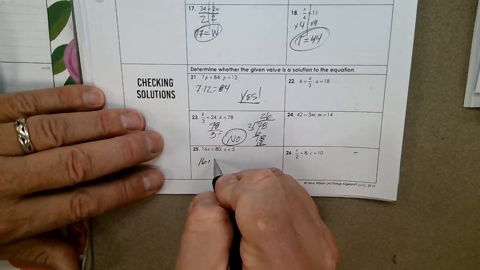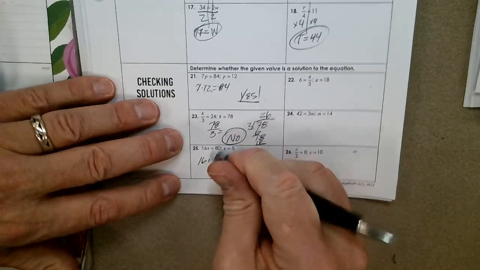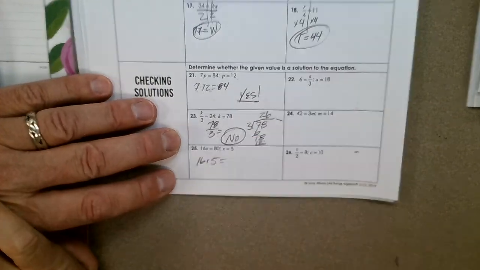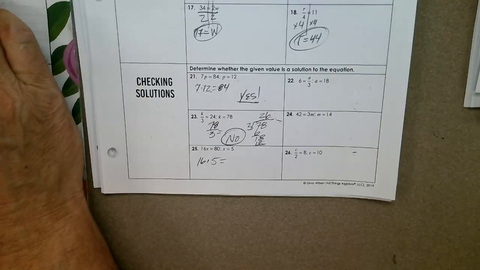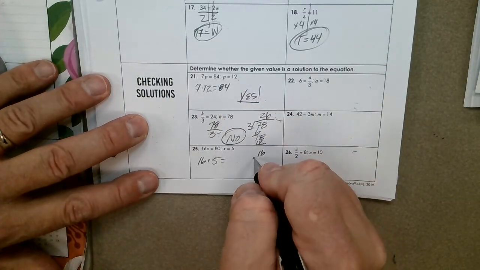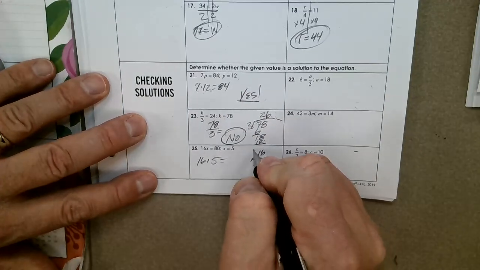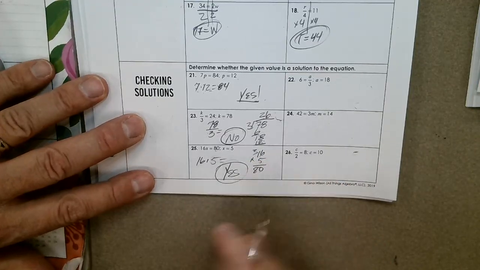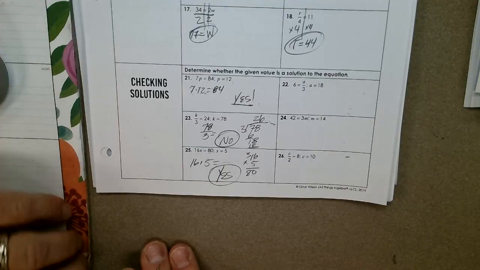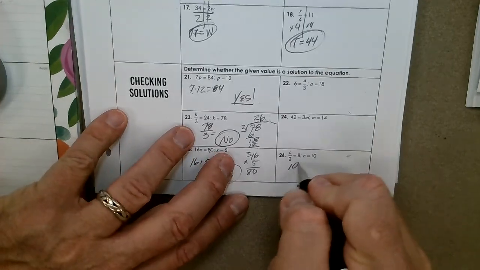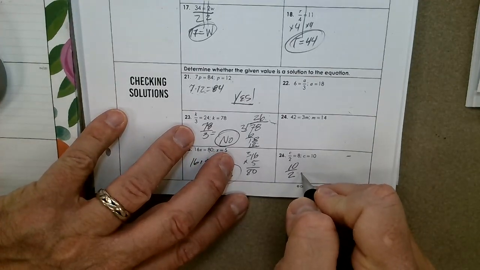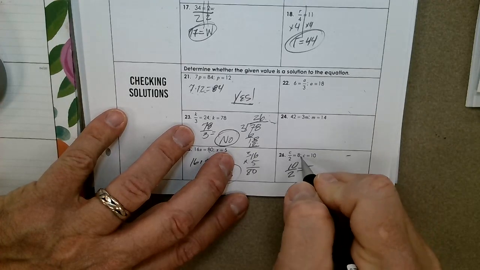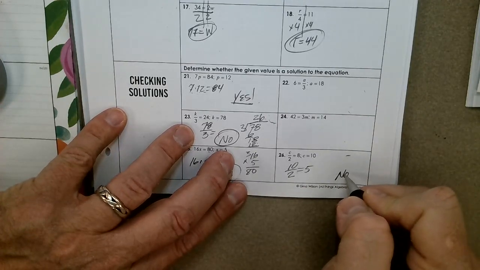Next one, 16 times, I keep looking at the answer, I'm sorry. Is 16 times 5 80? Well, let's see. Let's come off to the side. 16 times 5 is 80. 80 equals 80, so the answer is yes. 26. 10 divided by 2. 10 divided by 2 is 5. Does 5 equal 8? No.